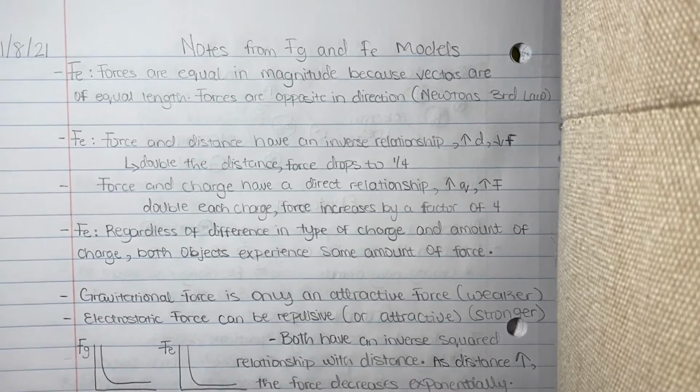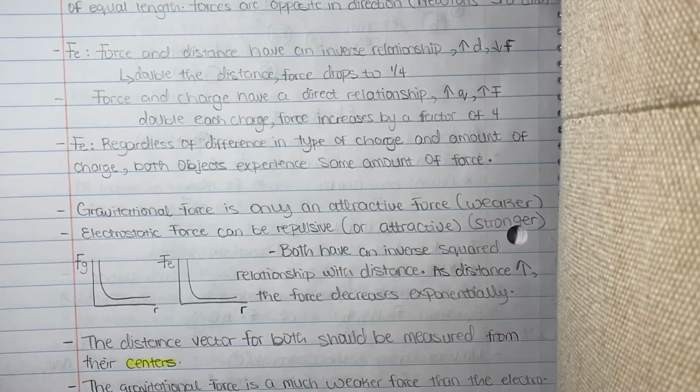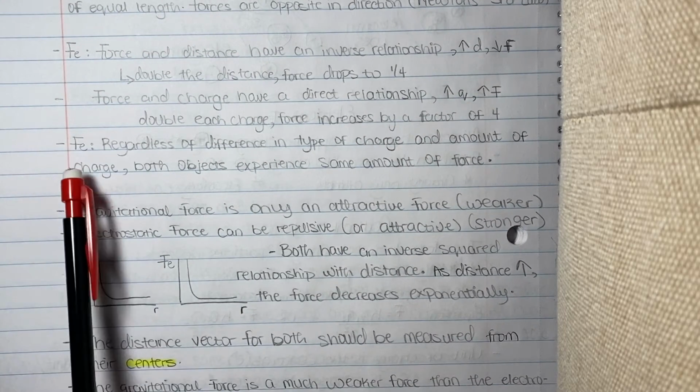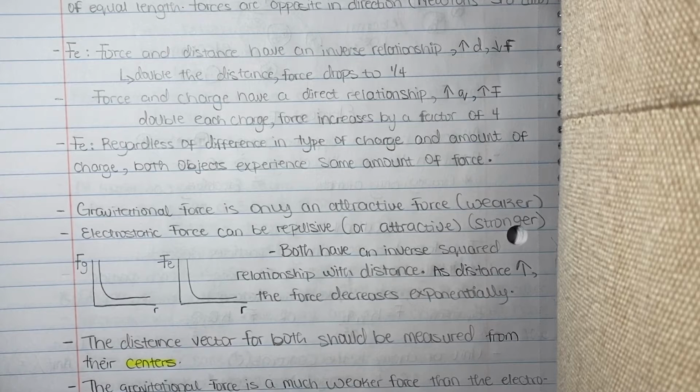Okay, let's go up a little bit. So electrostatic force again, regardless of the difference in the type of the charge and the amount of the charge, both objects experience the same amount of force. Again, just going back to Newton's third law, it doesn't matter how much they weigh or whatever, the amount of force that they apply to each other is always going to be the same, but in opposite directions. You feel me? Okay.